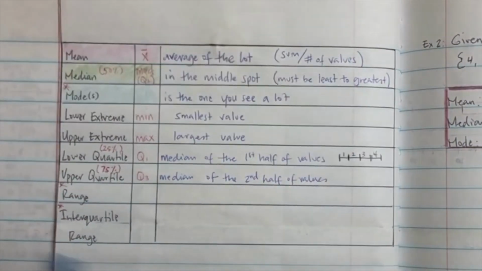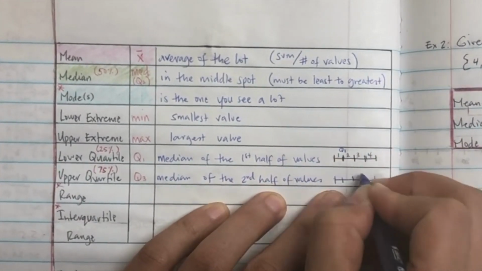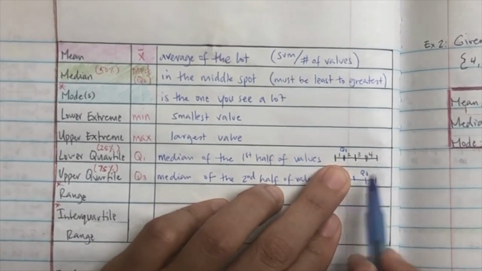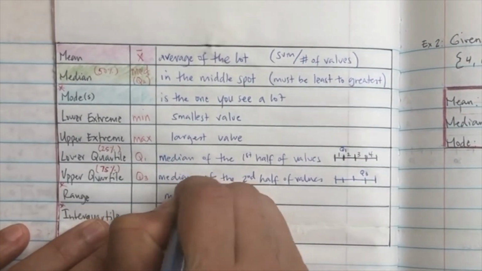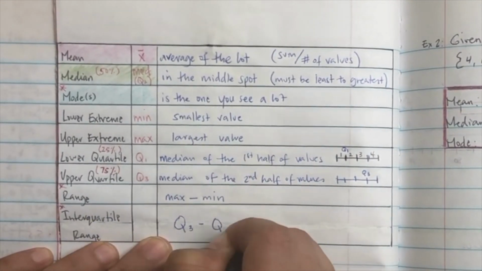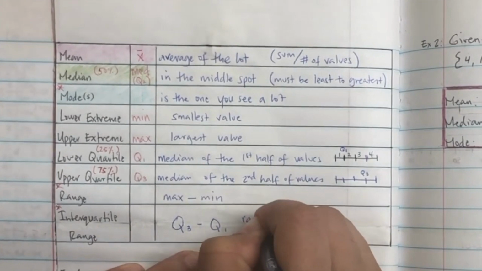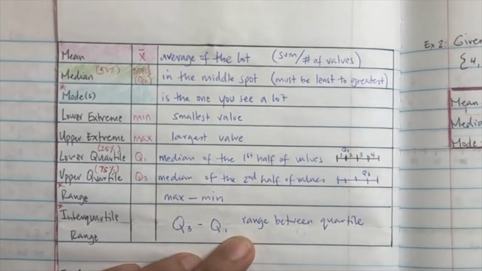So again, if you had a line, you take half of the line, that will be the middle. Then the two middles of each half will be Q1 and Q3. Then the range is the maximum number minus the minimum number. The interquartile range is when you take Q3 and subtract Q1, so it's the range between the quartiles. And that's pretty much it.